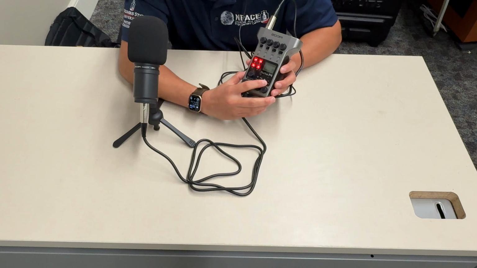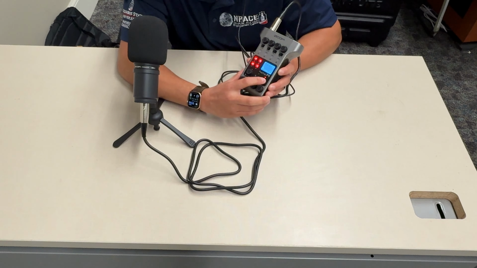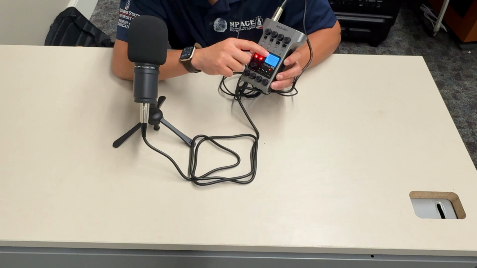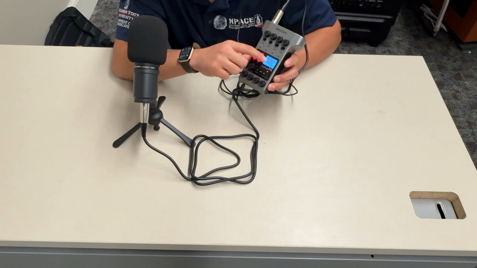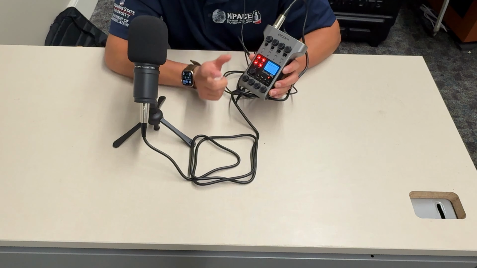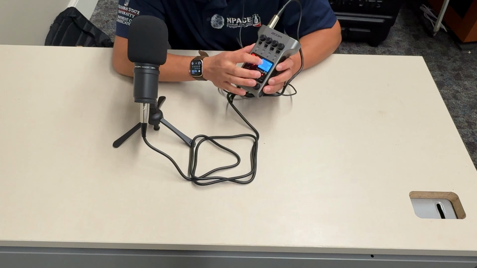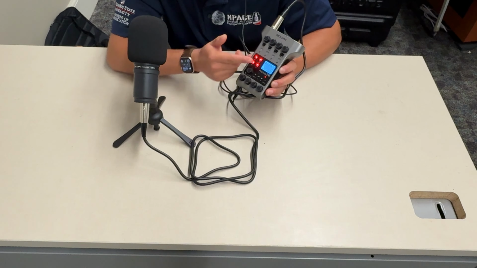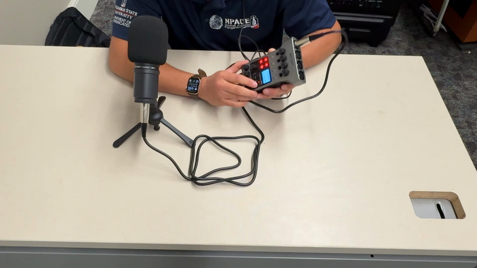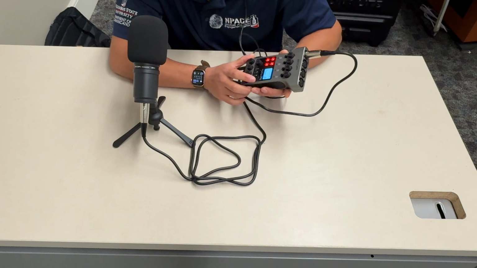Here is your record button. When you click it, you'll see that this time code up here changes. At first, it'll show one number that doesn't change, and that is the amount of time you have left to record on the SD card. Now it's showing you the time counting up because this is how long you've been recording. We're going to click that again to stop.